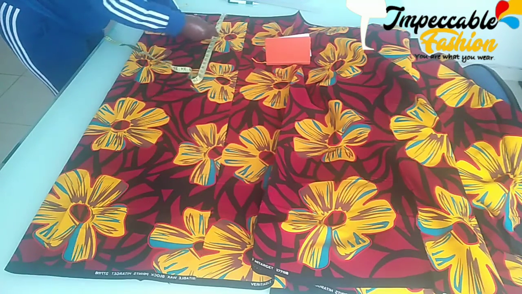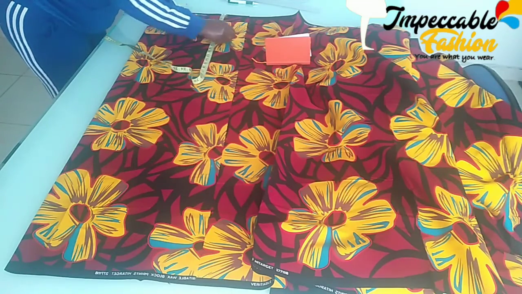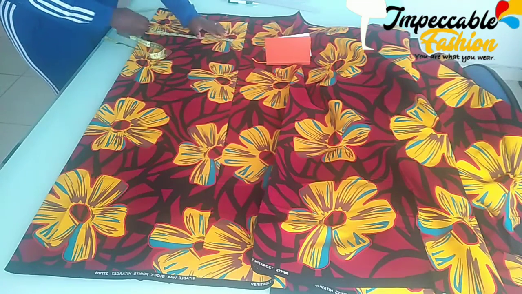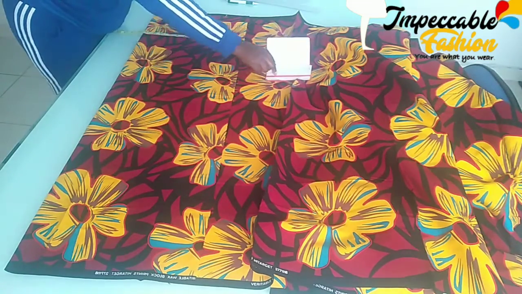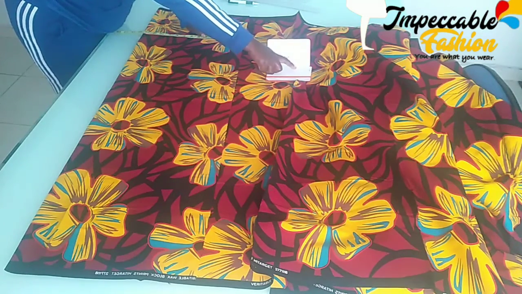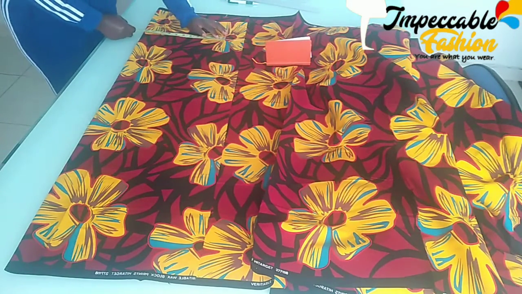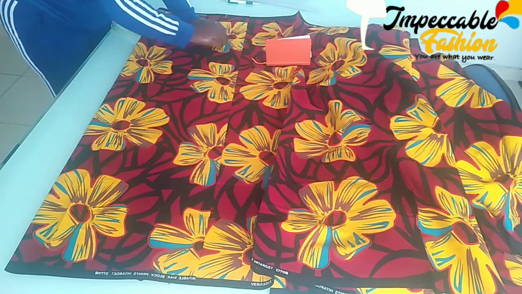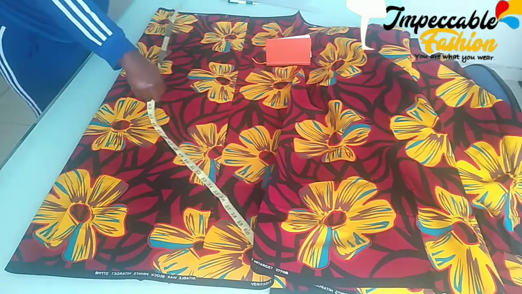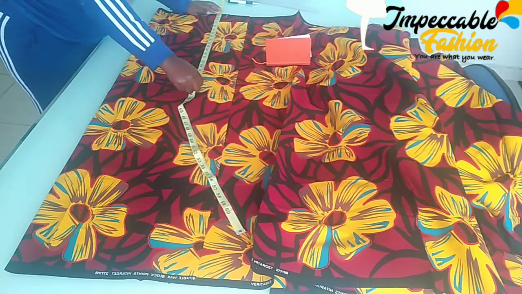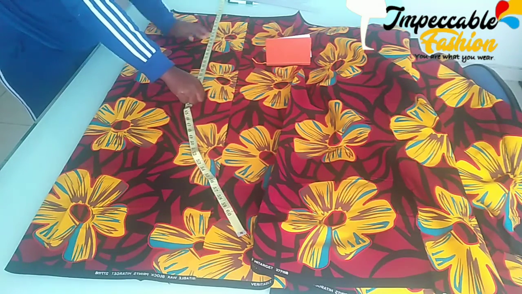Then I mark my hip depth. That's my hip depth of 7.5 inches. So I'm going to put my hip allocation there. So what I get for my hip for the front, it is 11 inches. So I'm using 11 inches for the front.